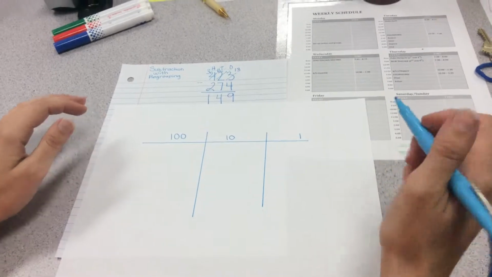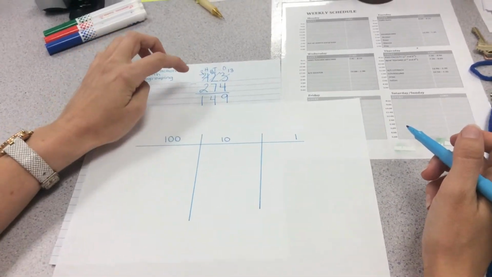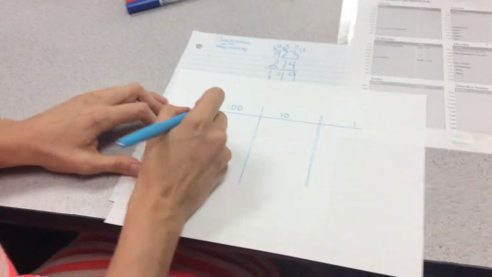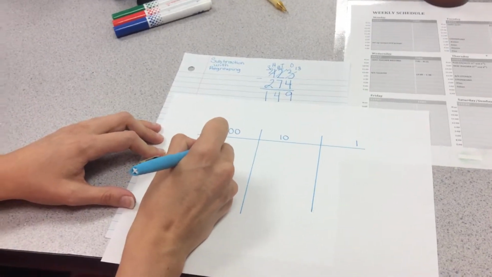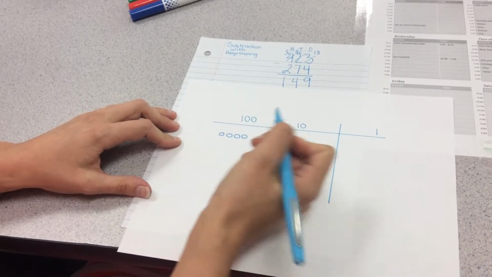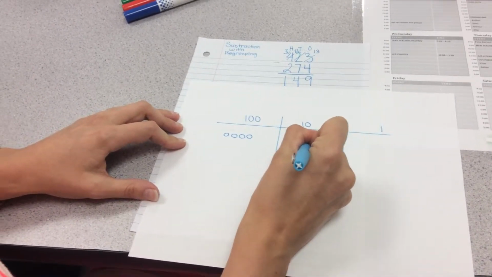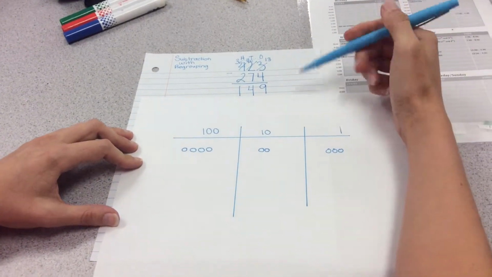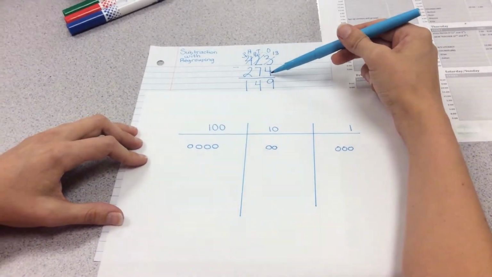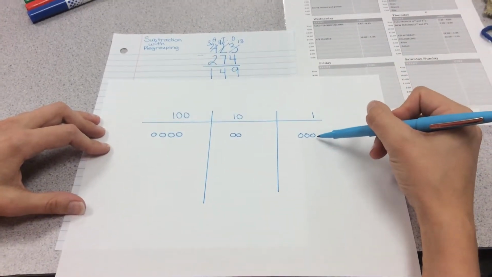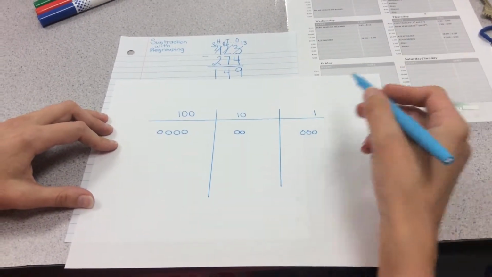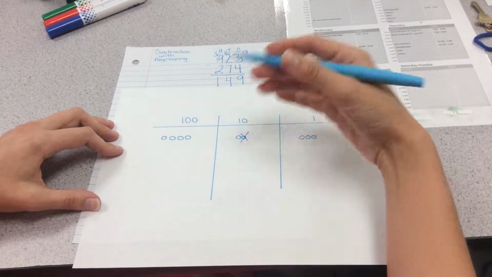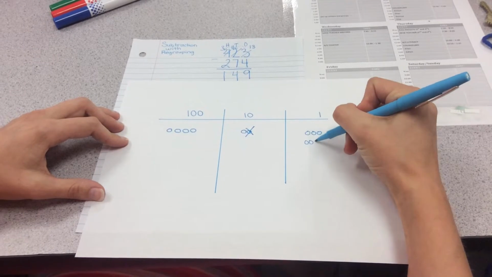So we have 423 as our number we're starting with, and we're going to subtract 274. So we're going to fill in 423 on this chart. So we have 4 hundreds, 2 tens, and 3 ones. So we know we start with our ones column. We want to take away 4, but we only have 3. So we can't do that. We need to come next door and we will take 1 ten. So it's no longer there, and we can now add 10 ones.